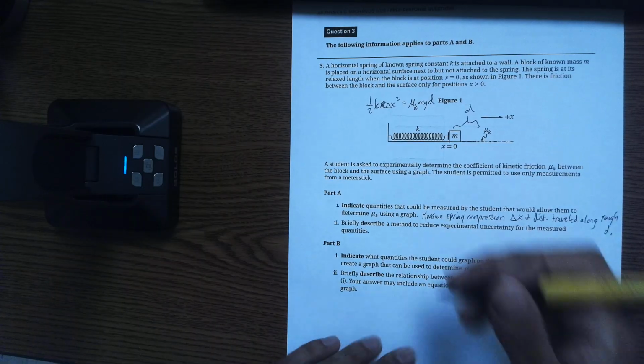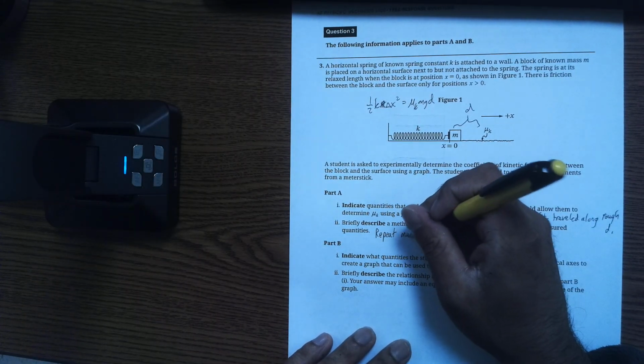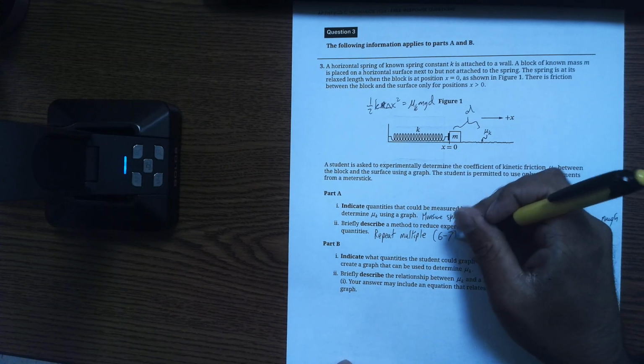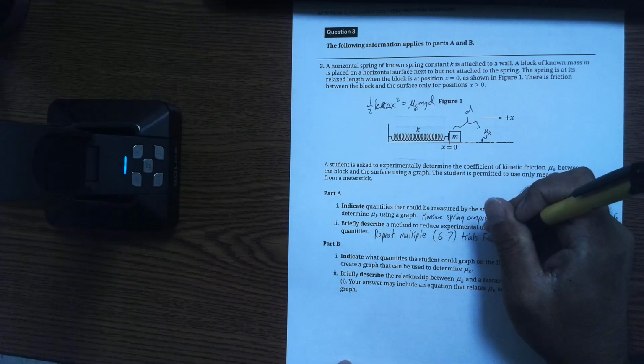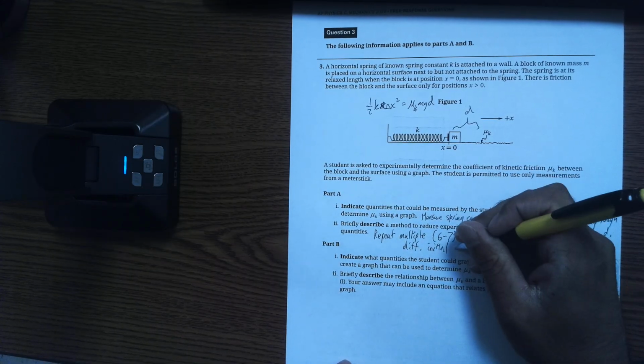Reduce experimental uncertainty, that's easy. Repeat multiple trials. We'll say, I don't know, 6 or 7 for different initial spring compression.